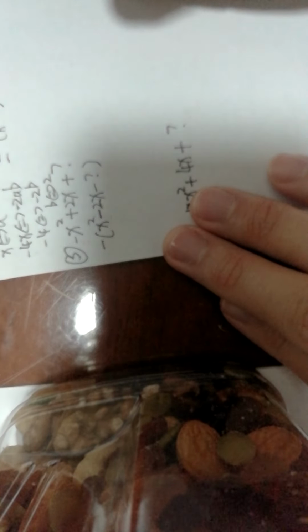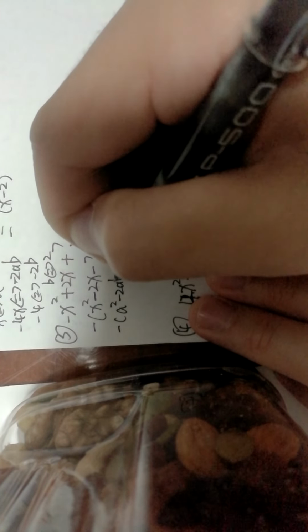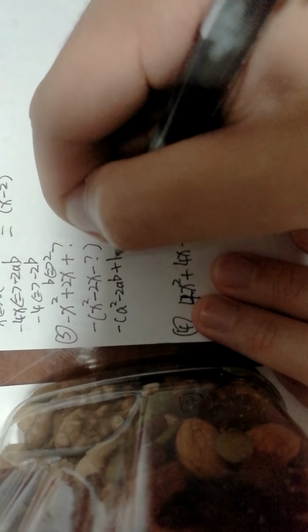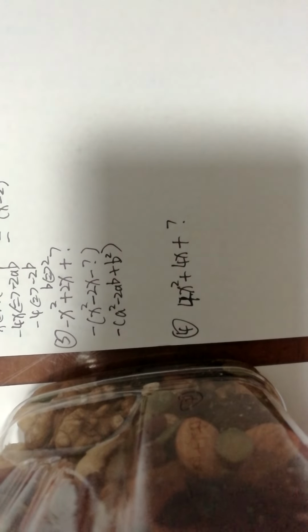We can still put down the formula: a squared minus 2ab, but here's plus b squared. Okay, I'll just put plus here, whatever.